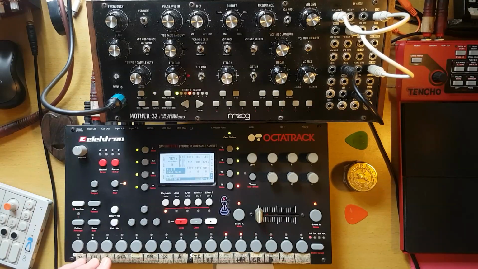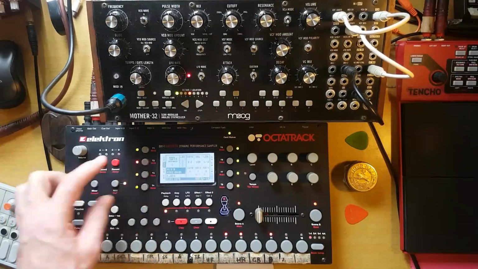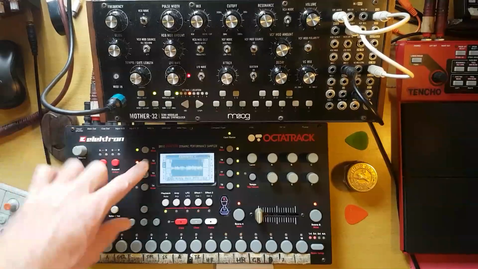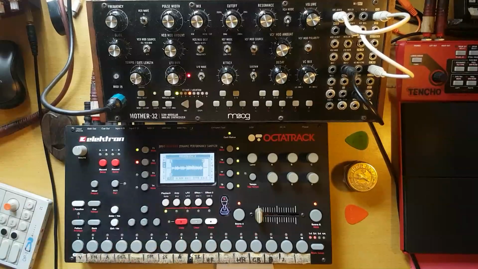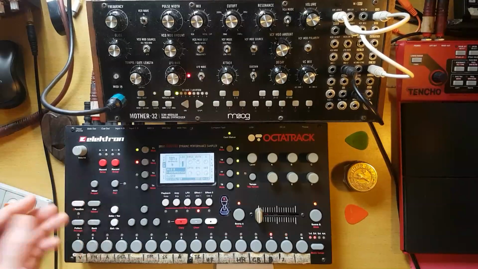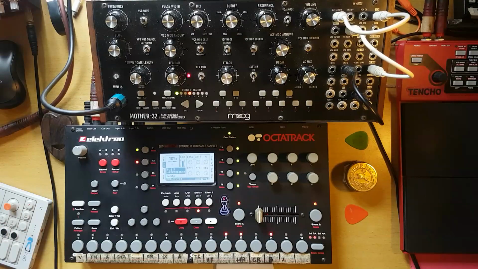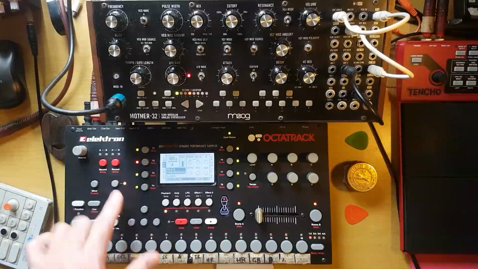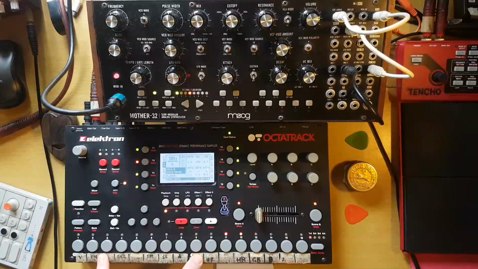So you can hear it's a little bit clicky, maybe at certain points when it's transitioning. There's no crossfade on the Octatrack. There's no setting for that, but I find it's usually not worth worrying about that kind of stuff. Like if I put in the drums, I just find that click is not really noticeable enough for it to be a huge problem.